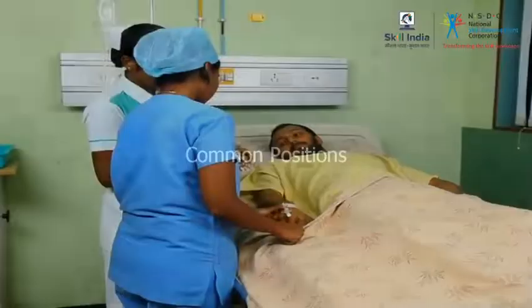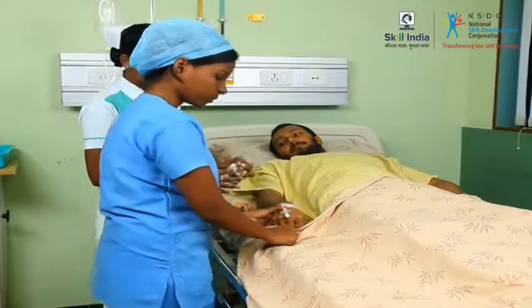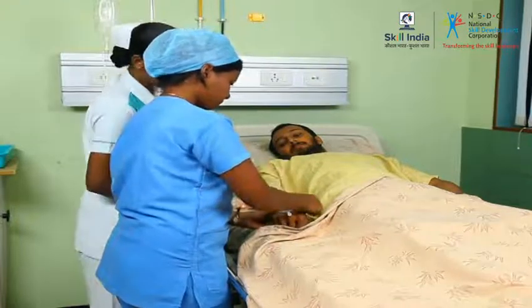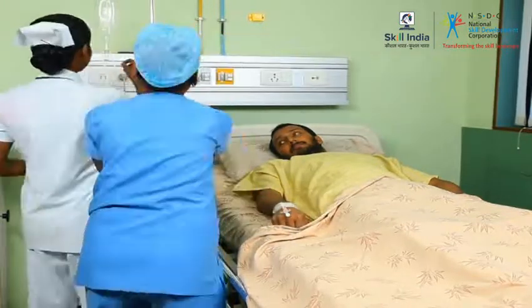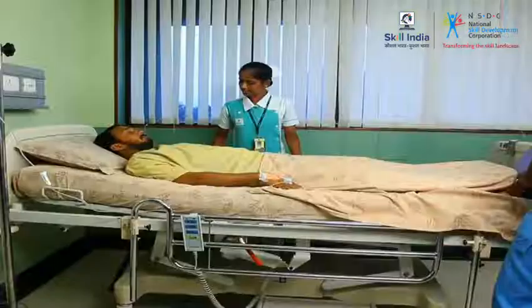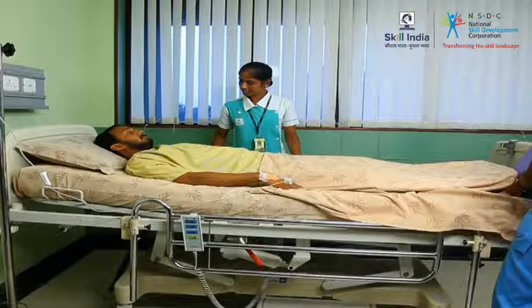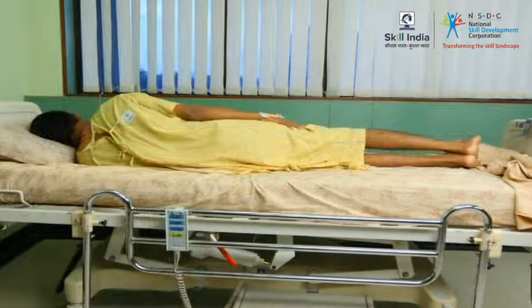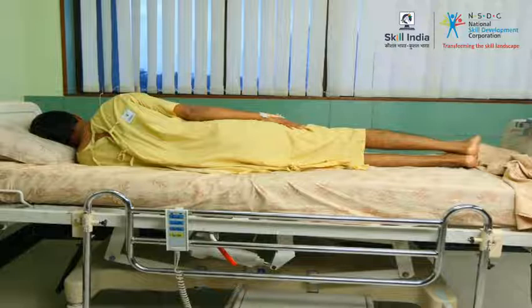Common positions. The alignment of the patient in a particular position should ensure that the patient is comfortable and is approachable for performing a procedure. You must be aware of the different positions that a patient can be placed in. Let us look at some of the common positions.